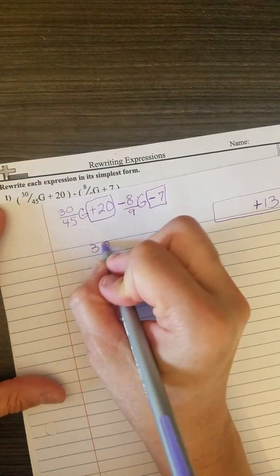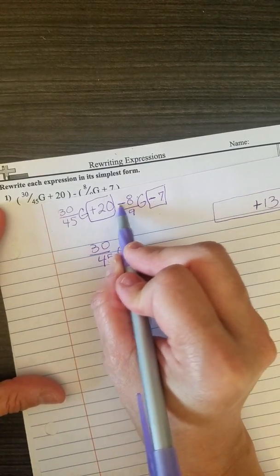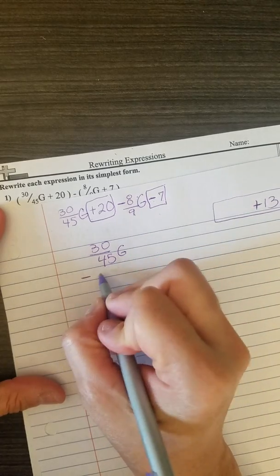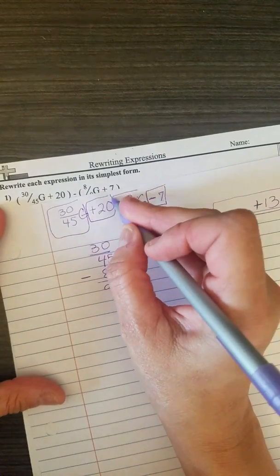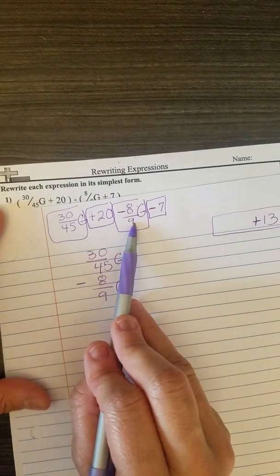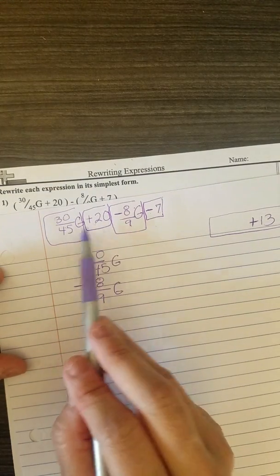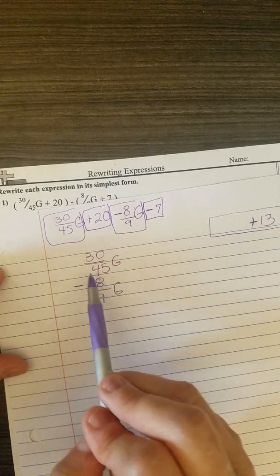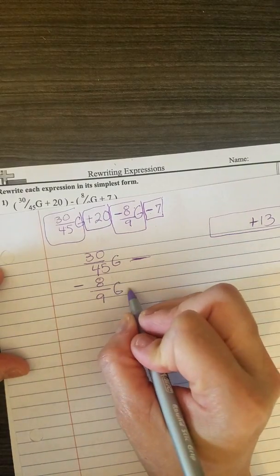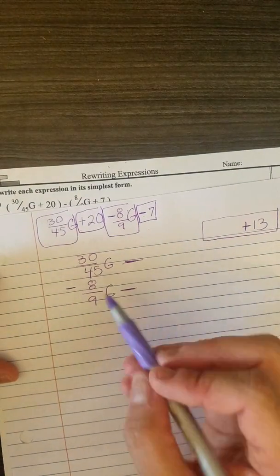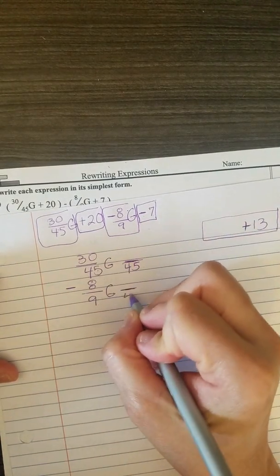You have 30/45g minus 8/9g minus 8/9g. So all you have to do now is remember how to add and subtract fractions. Well, in this case, we're subtracting 30/45g minus 8/9g. When you subtract and add fractions, all you do is find common denominators. What is the common denominator between 45 and 9? Always look at your biggest number first. Does it have something in common?